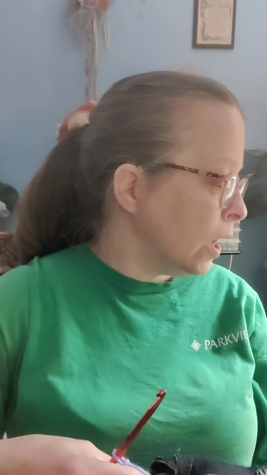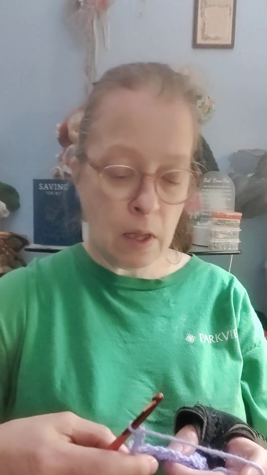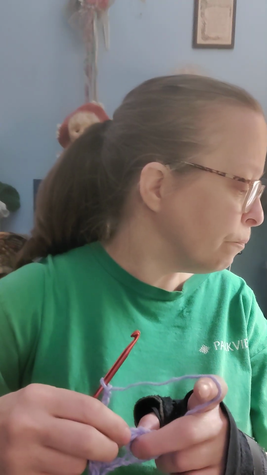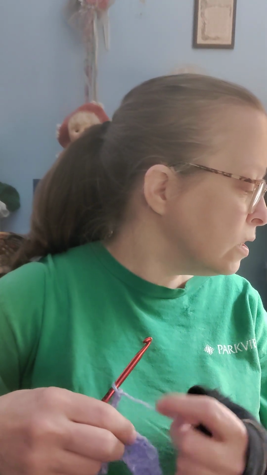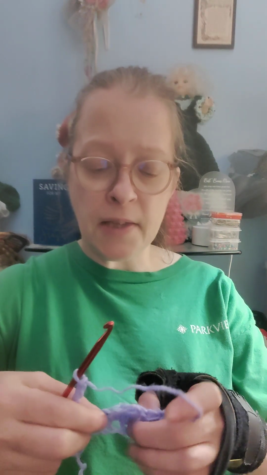Okay, row 2, they want you to chain 7. Wow. 1, 2, 3, 4, 5, 6, 7. That's a big chain. Skip cluster, and 2 chain, double crochet in each of the next 5 double crochets.